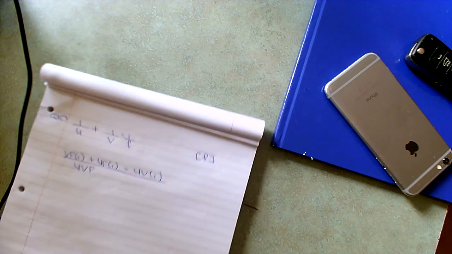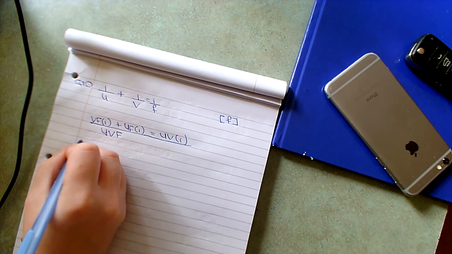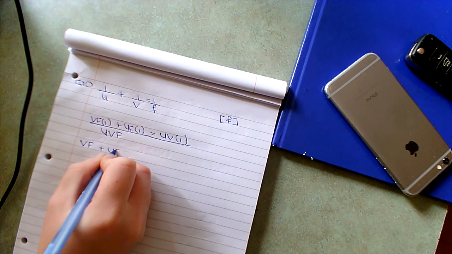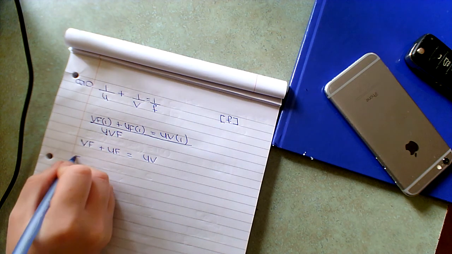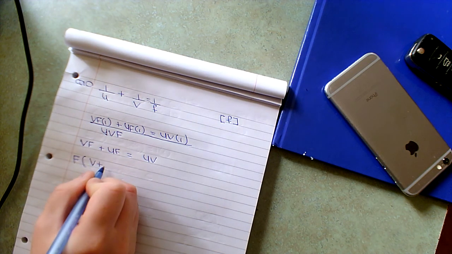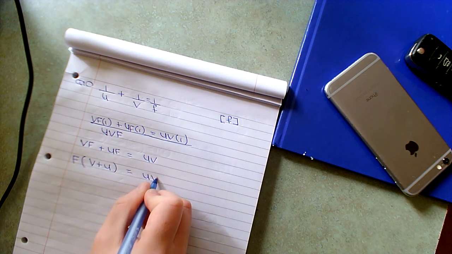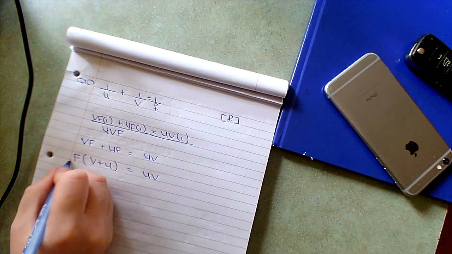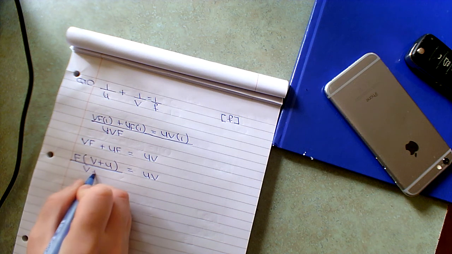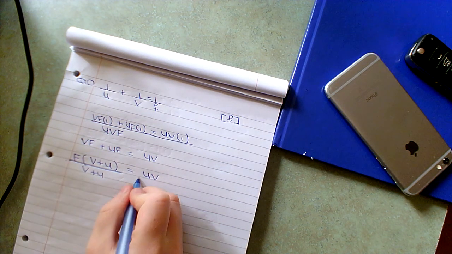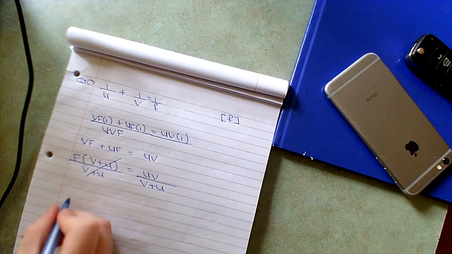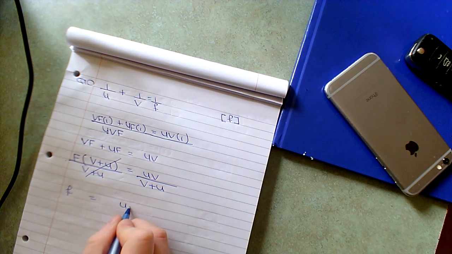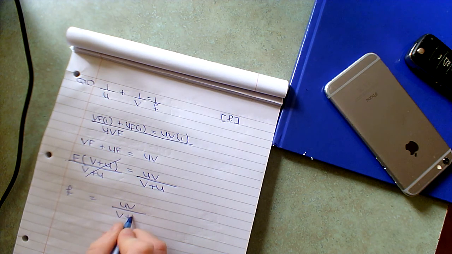Okay, I can now drop my common denominator because I'm after making this fraction equivalent. So I have vf plus uf is equal to uv. I want to get f on its own, so I'm going to take out my f, my highest common factor, and I'm left with v plus u, and that's equal to uv. I still want to get f on its own, so I'm going to divide across by v plus u, because these two are being multiplied, and the reverse operation of multiplying is division. These two cancel, so my answer then is f is equal to uv all over v plus u.